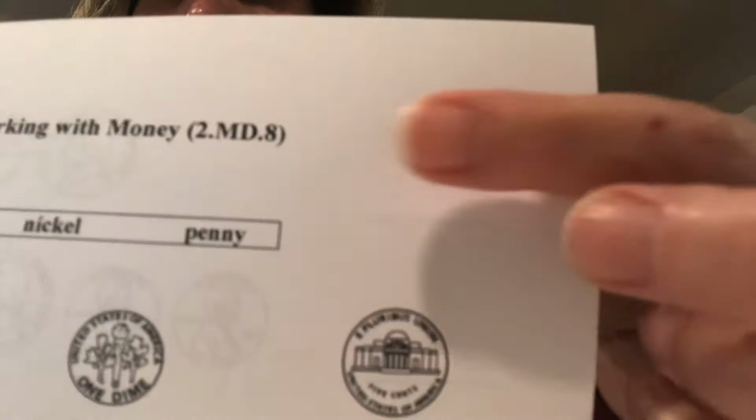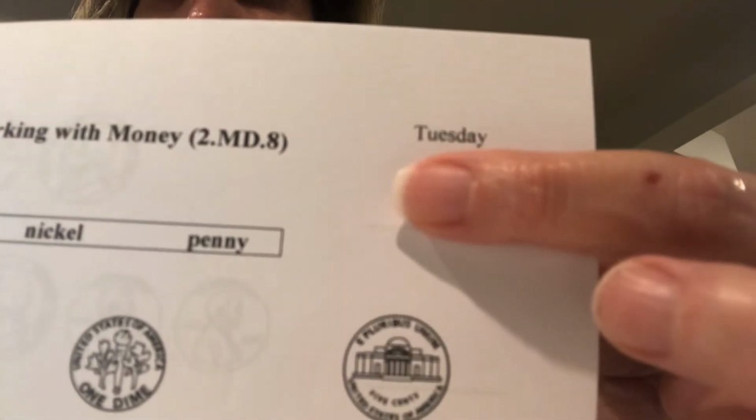So this is your math lesson for Tuesday, May 19th. Yesterday we started talking about money and the values and identifying coins, and then we even practiced adding them up a little bit. So I'm looking at the Tuesday worksheet. It looks like this. No page numbers, but it has Tuesday on it. So let's take a look at that.